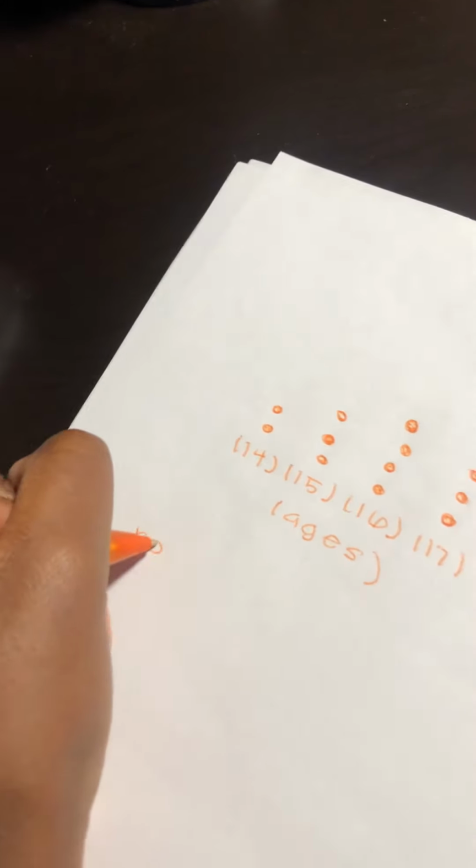After making the graph, I have to analyze it, like finding out if it has a normal distribution.